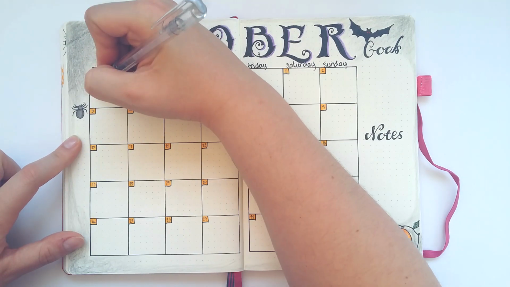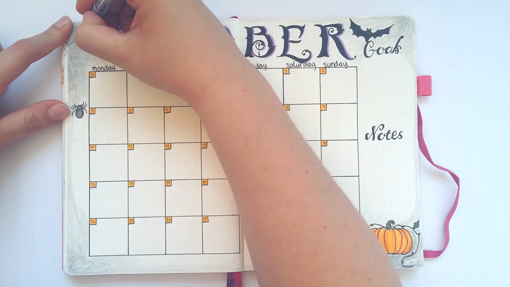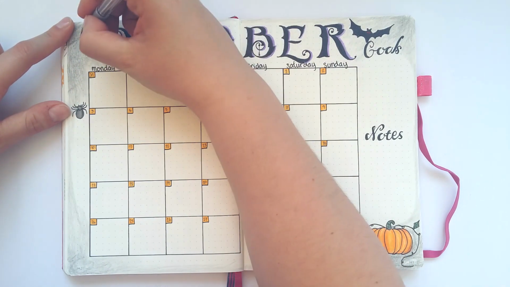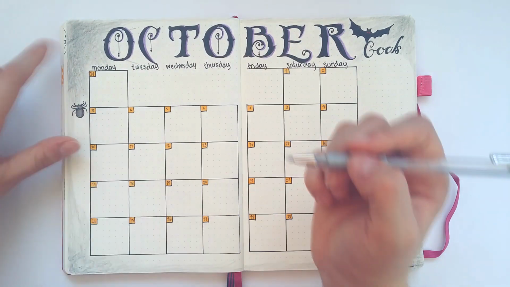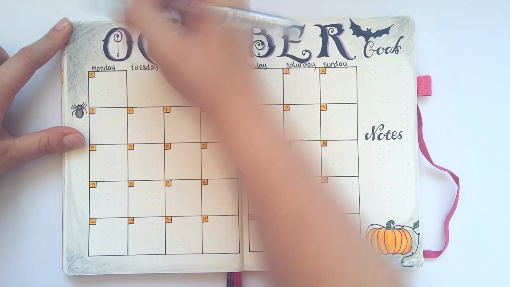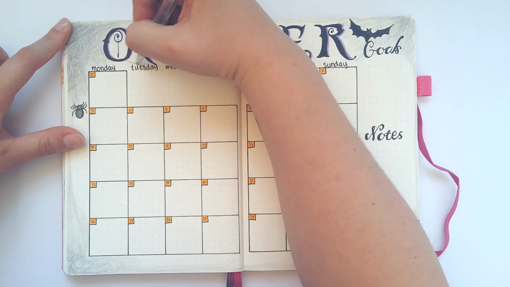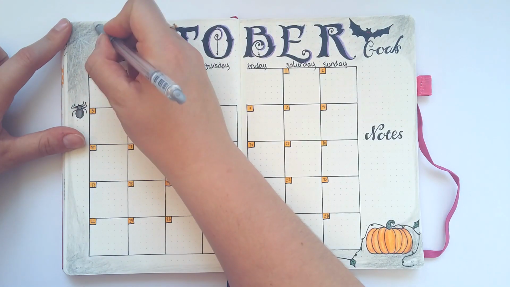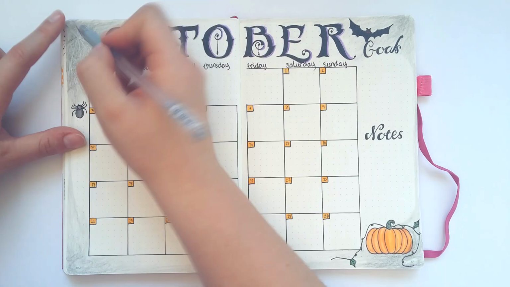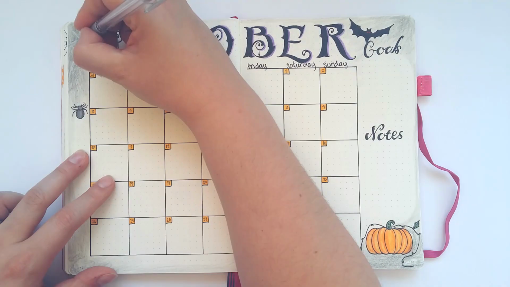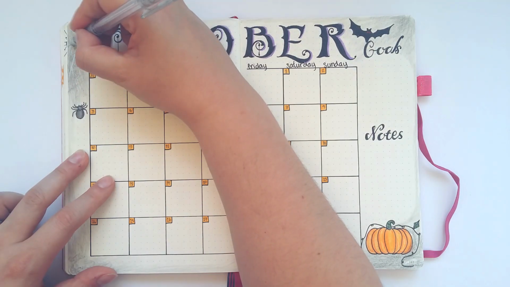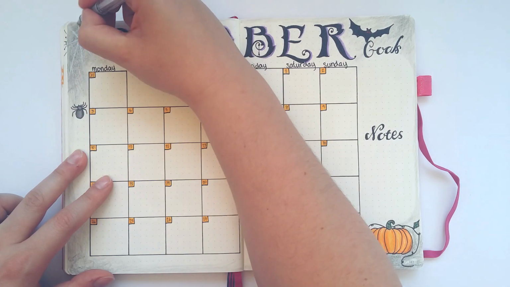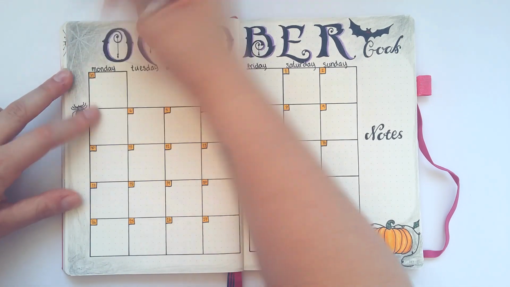I'm using a silver gel pen to do this, and you can't really see it very well on camera, and to be honest you can't really see it all that well in real life either, which is a little bit disappointing. I was hoping it would show up a little bit more, but never mind, c'est la vie. I did go over the lines a little bit, colouring them to be a wee bit thicker, so hopefully they're a little bit more visible on camera. Yeah, you can see those lines a little bit better now.